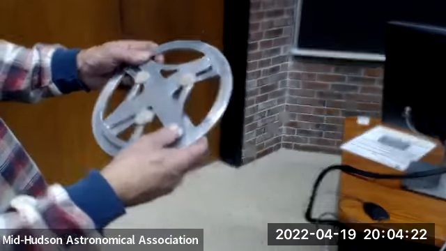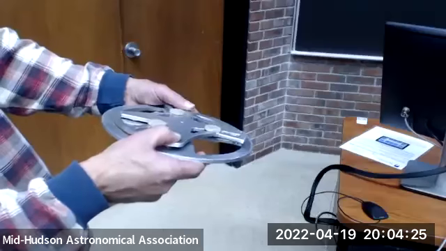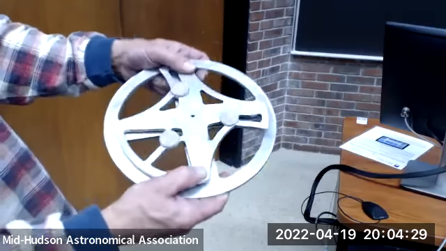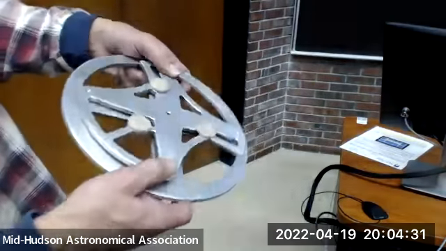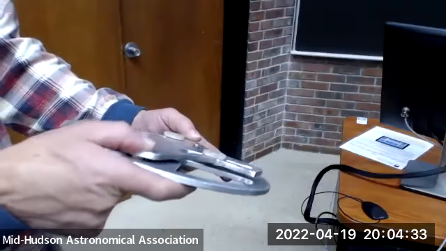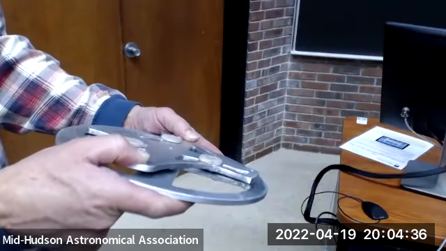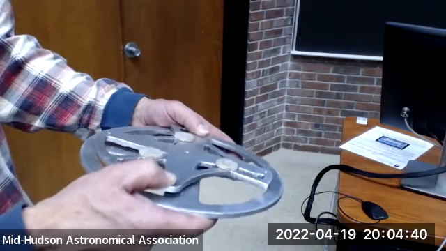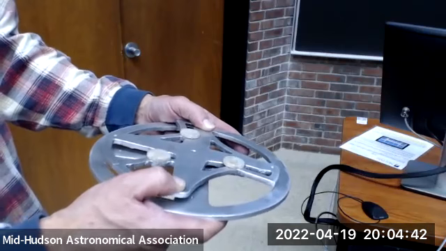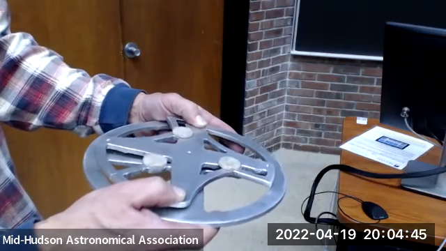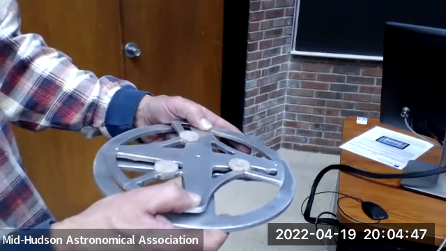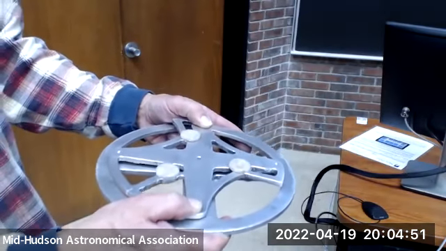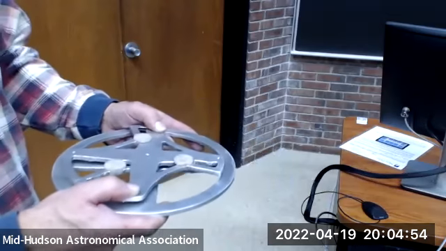All right. So I don't know if you can see how this moves. I tilt it. Anyway, this design allows all the motion to be centered around the center of the mirror, so the center of the mirror doesn't actually move at all.